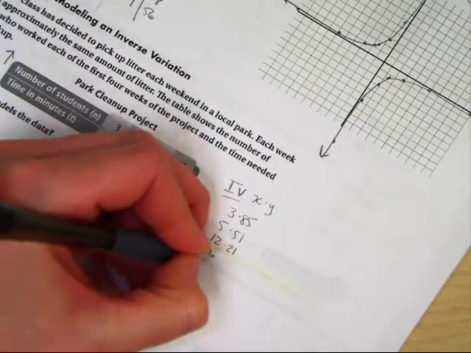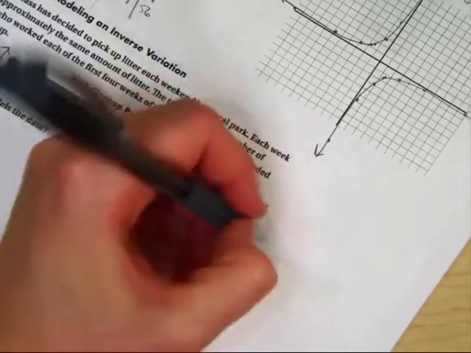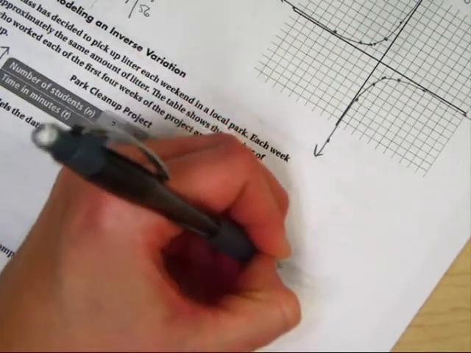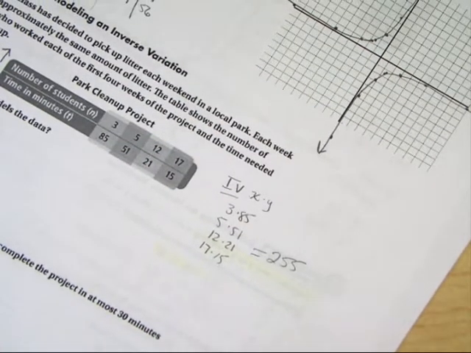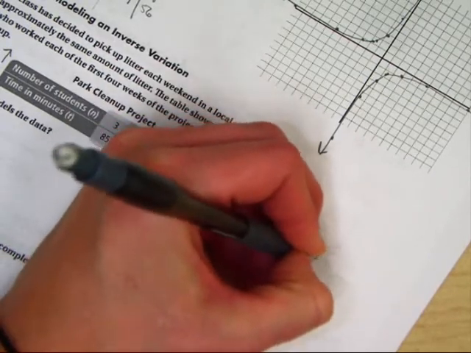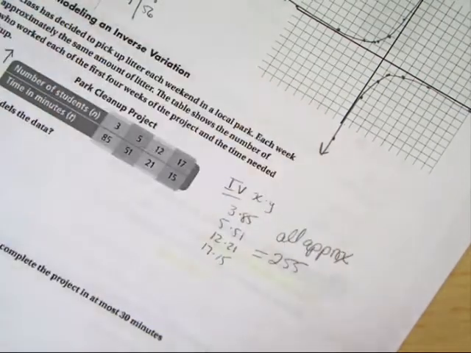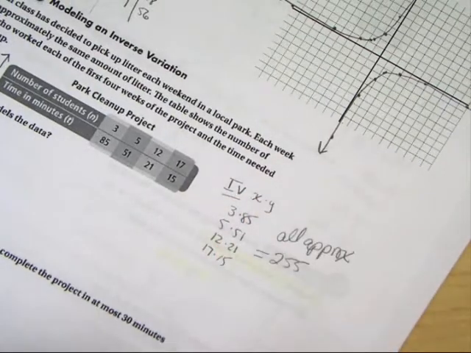And then 17 times 15. You should notice in each and every one of those, you get 255. Just put it on your calculator, double check. Now this is approximate. They're all approximately multiplying to 255.